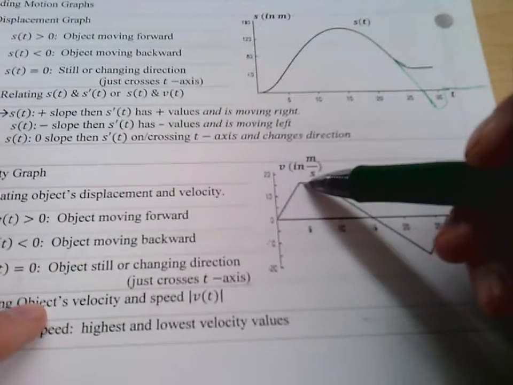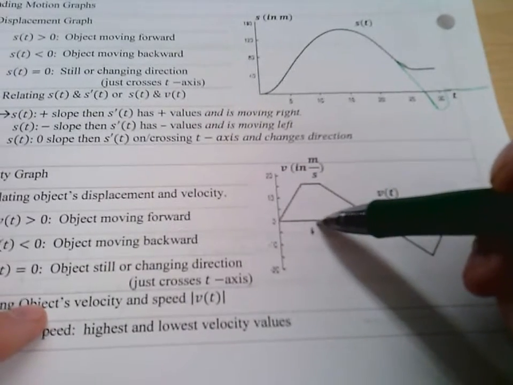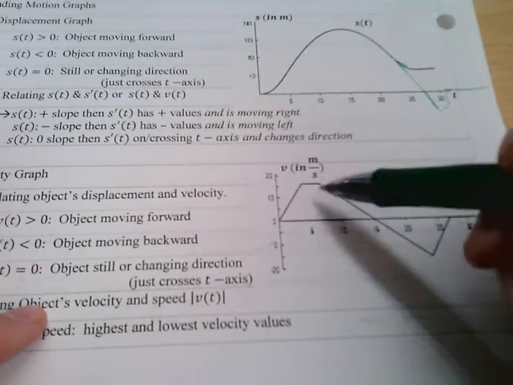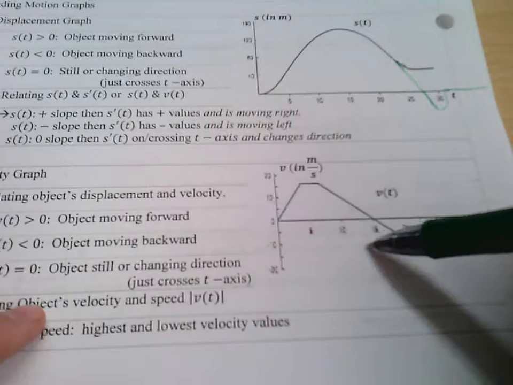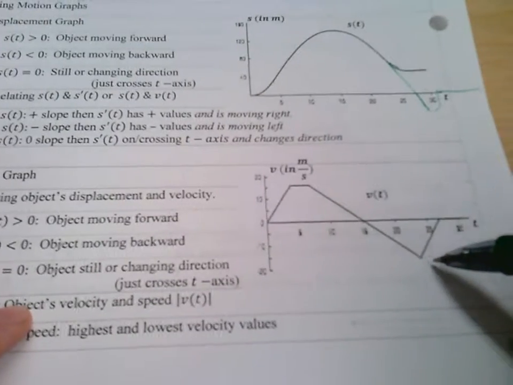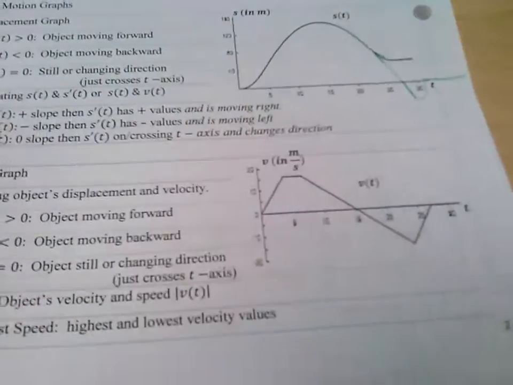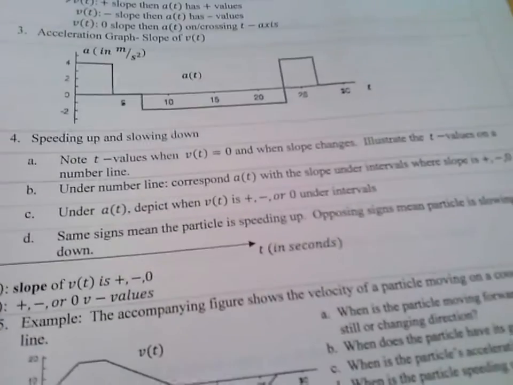And then your slope is 0 because velocity is constant. So if velocity is constant here, acceleration is going to drop down here. And then you have a negative slope. So you're going to have acceleration down here, somewhere down here depending on what that negative slope is right there. And then you're going to go positive slope.